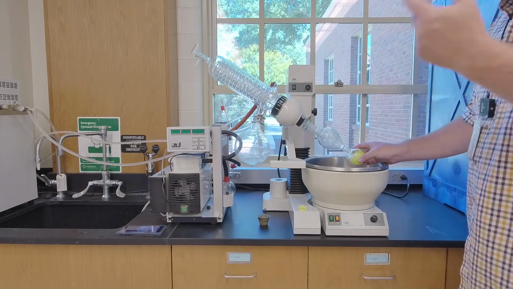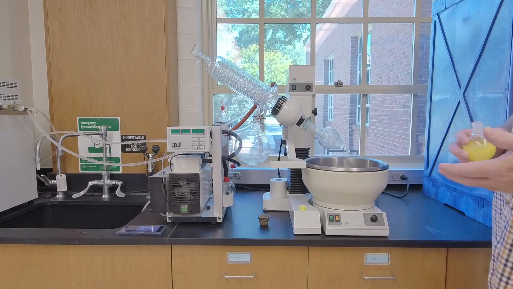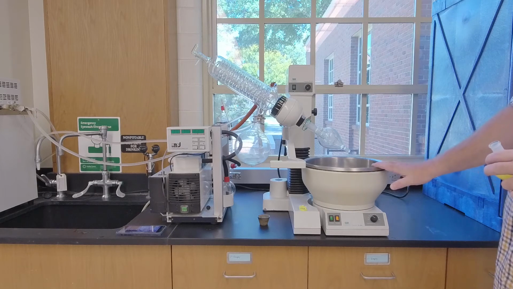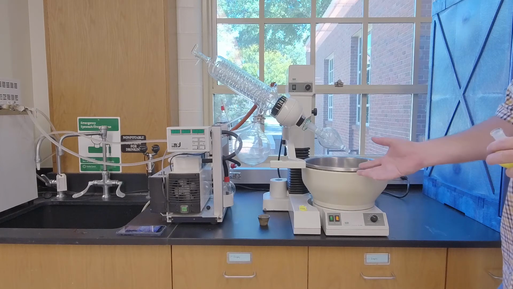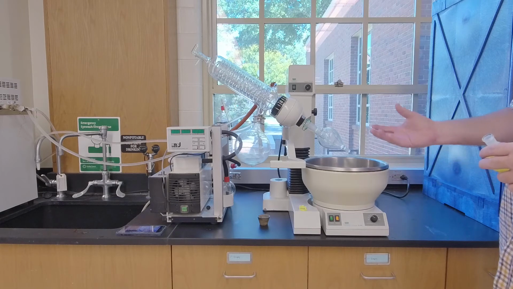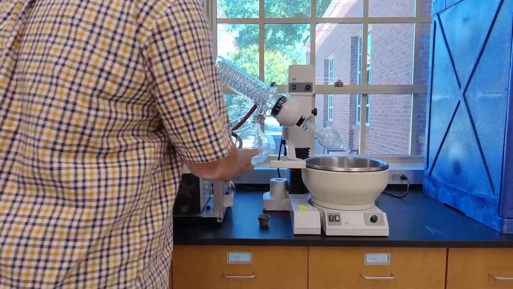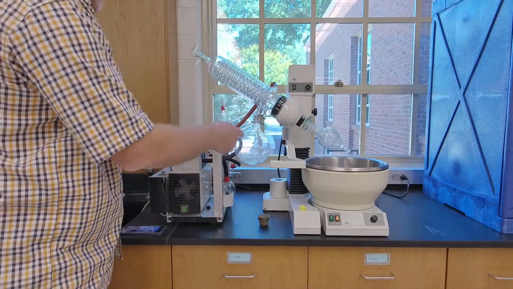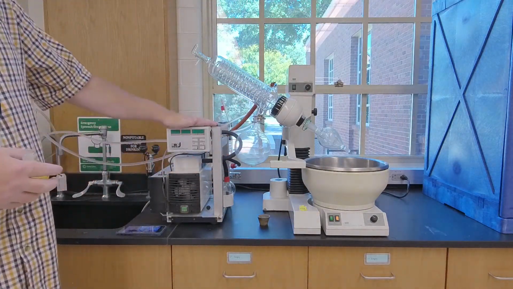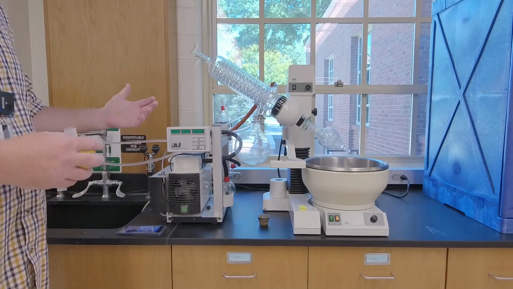We'd spin it. By spinning it, you increase the surface area of the solution and you facilitate evaporation. We have a warm bath. Again, this can supply heat to either drive evaporation or to replace the heat loss due to evaporation. We have a collection flask. The vapor that hits the condenser falls down here. And most importantly, we have this vacuum source. And again, it could be any vacuum source in reality.